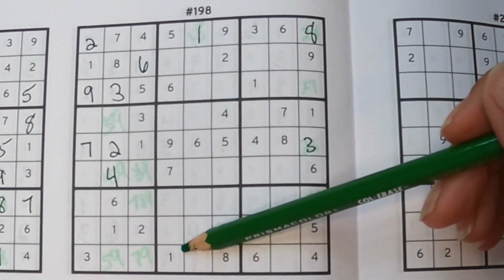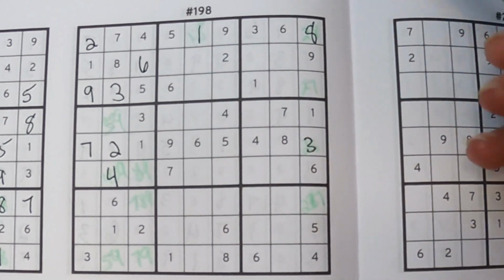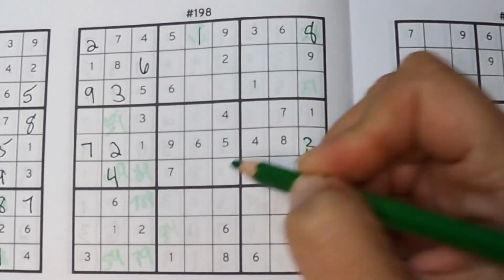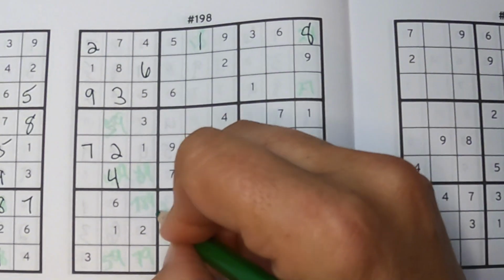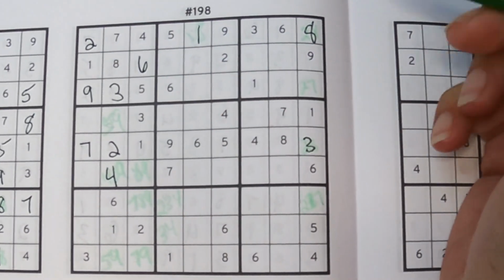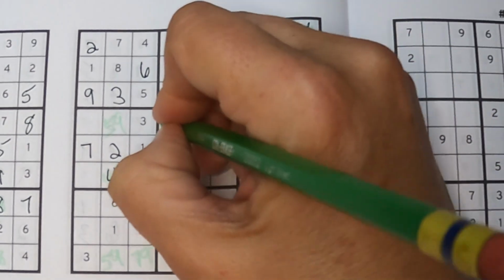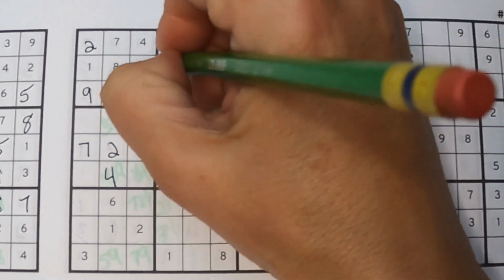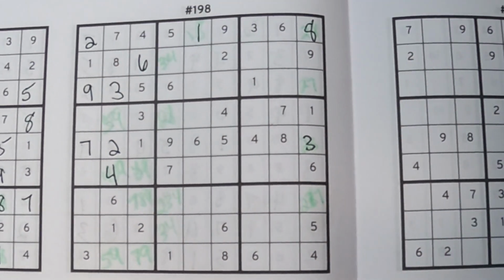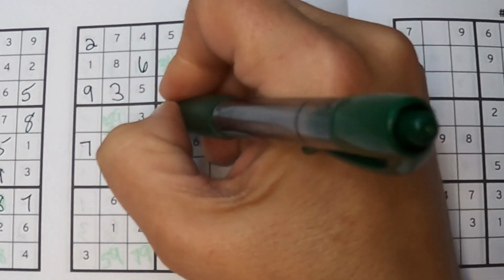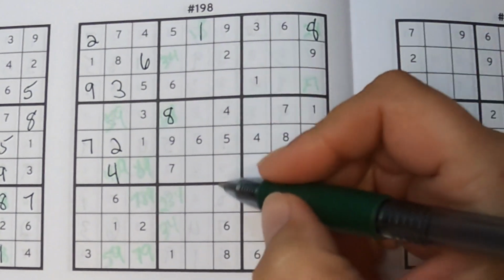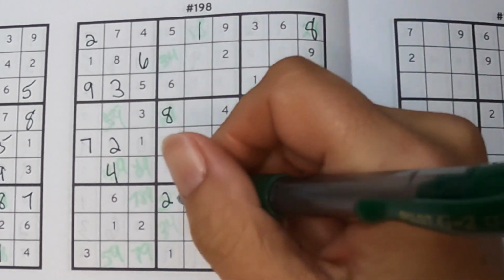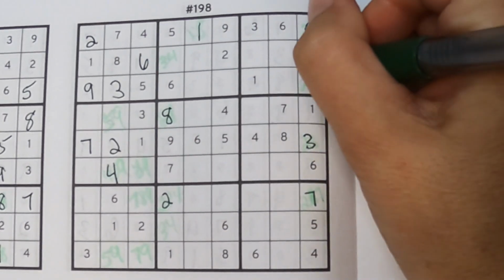If we look at this column, we're missing 2, 3, 4, and 8. We've got a 2 and 8 here, so 3, 4. Still the 8 here, so 2, 3, 4. 3 and 4 here, so 2, 8. 2 and 8 here, so 3, 4. So that means the only place our 8 can be in that column is here. And that means the only place our 2 can be is here. And that 2 makes this our 7, 2.